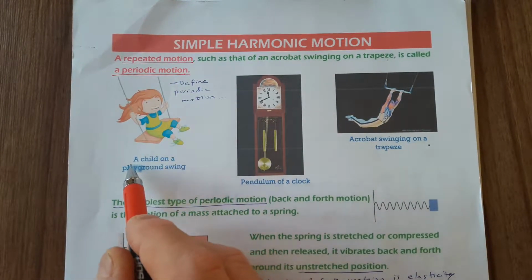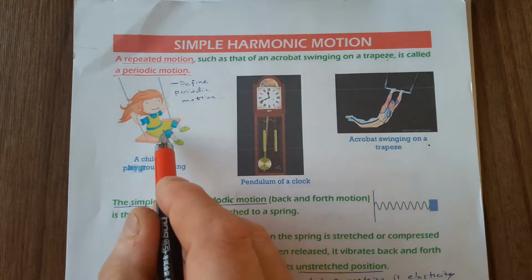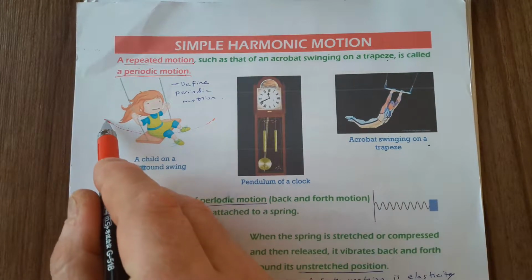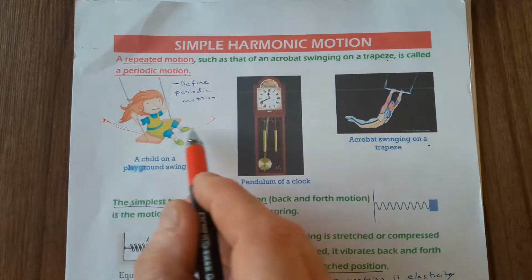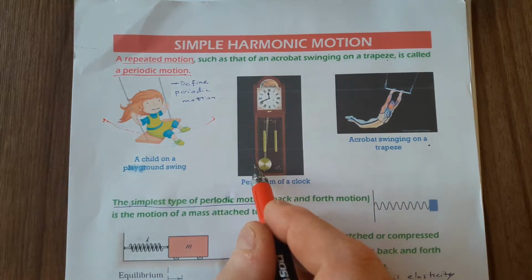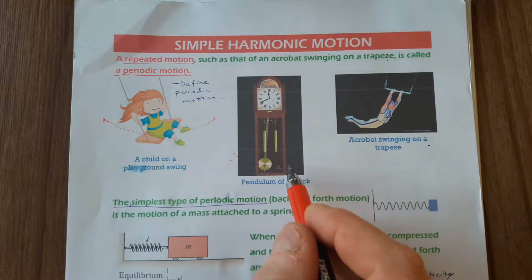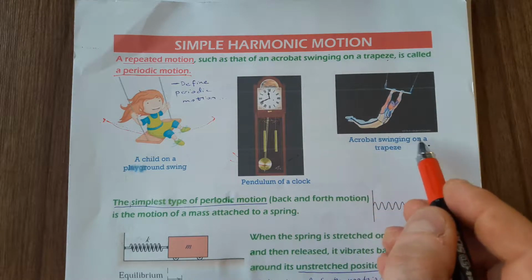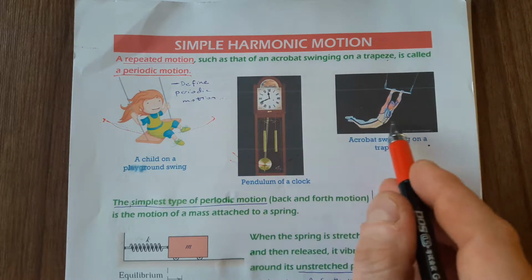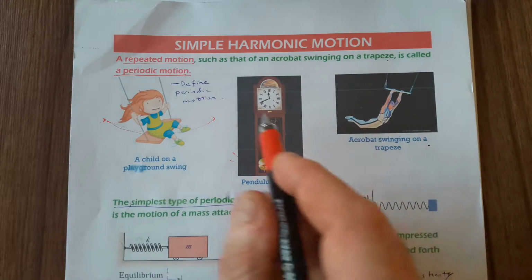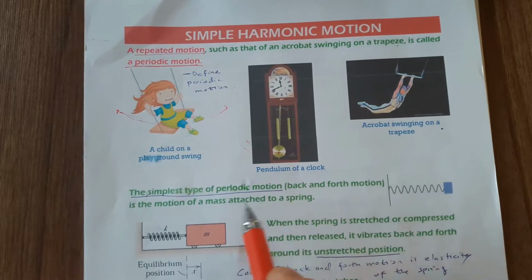For example, a child on a playground swing moves back and forth on the same path. So it is a repeated motion. A pendulum clock is moving back and forth. It's a repeated motion. An acrobat swing on a trapeze. So it's a repeated motion. Every kind of repeated motion is called a periodic motion.